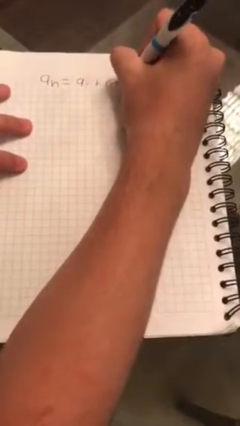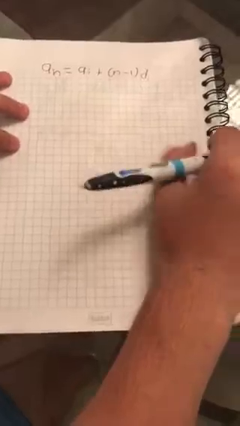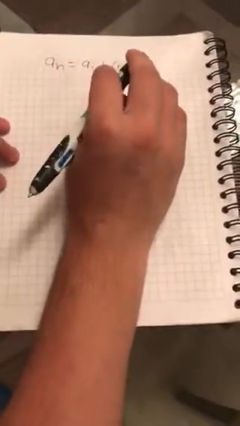So we are going to use a formula, which is a_n. This is a formula, and let's use the same example that we used here.